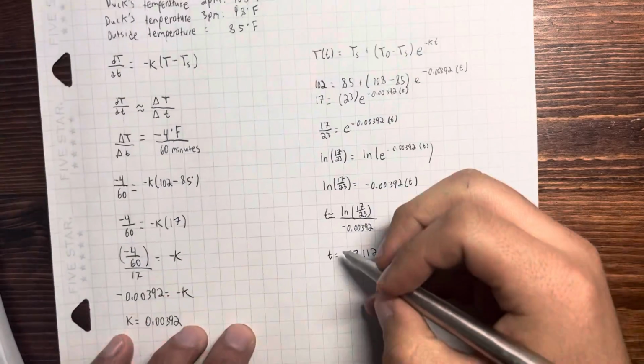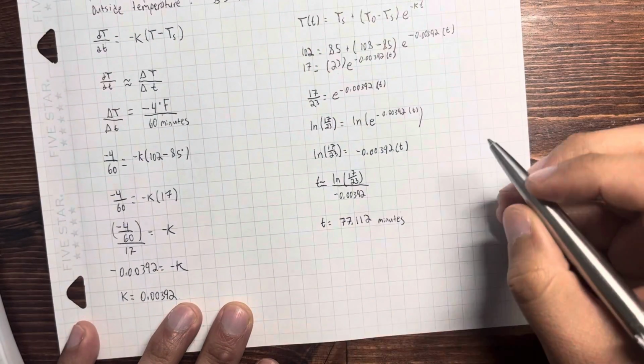We can determine, let's write this back here.